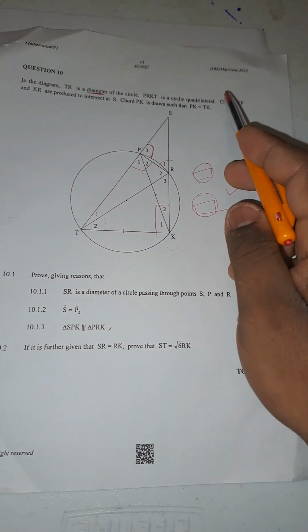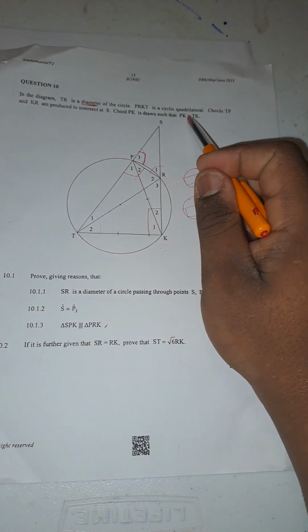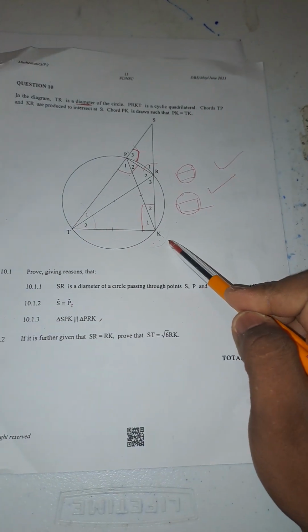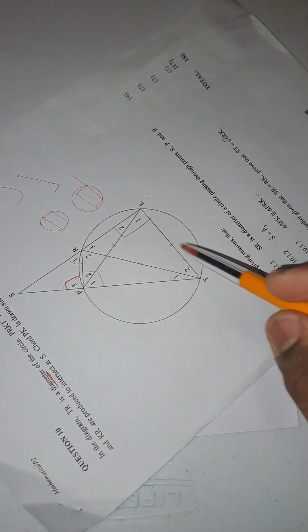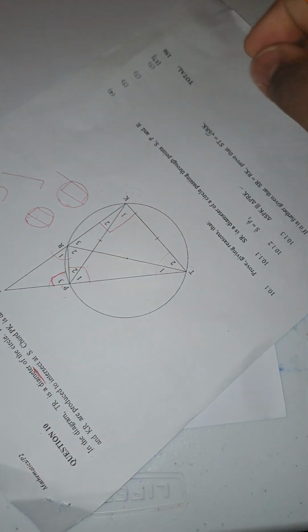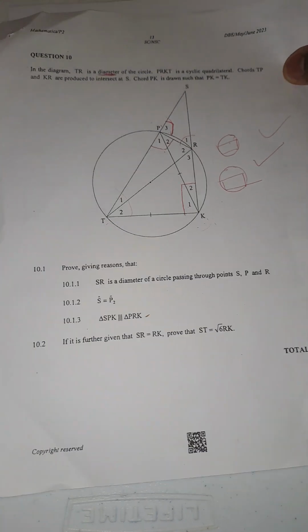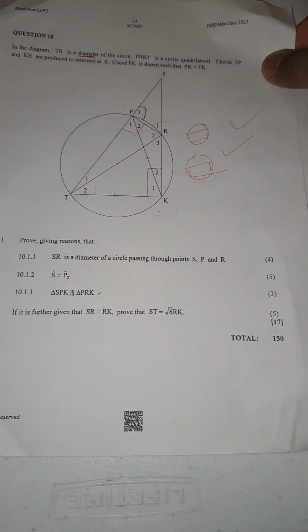They said chord TP and chord are produced, and now I can see that PK and TK are equal to each other. Let me see what this thing is. As you can see, this is a triangle, so this one and this one are equal angles that have the same base. You see, an isosceles triangle now. So I feel like we are done with interpreting our question.